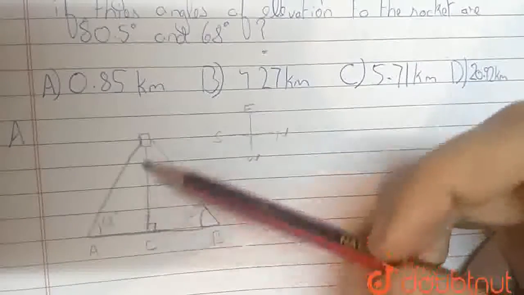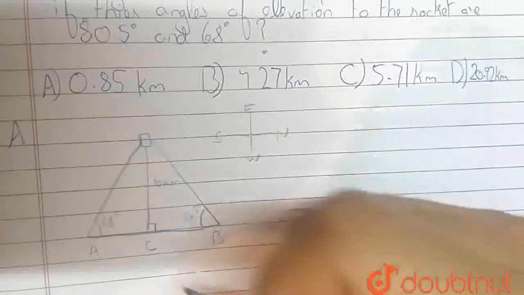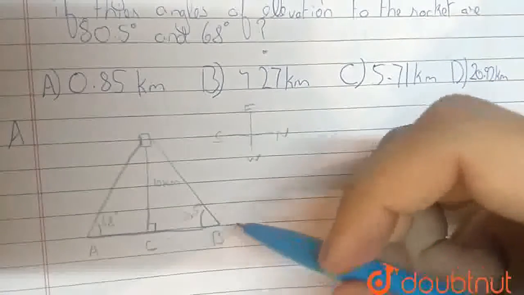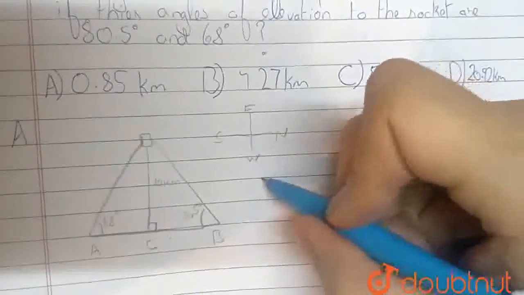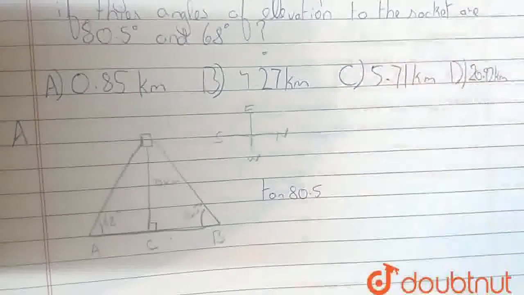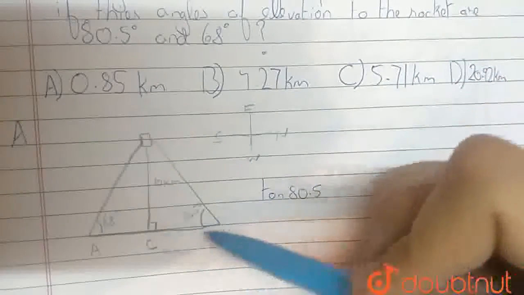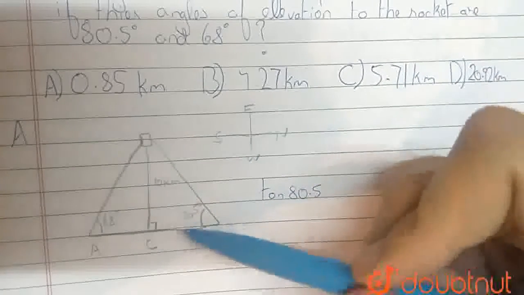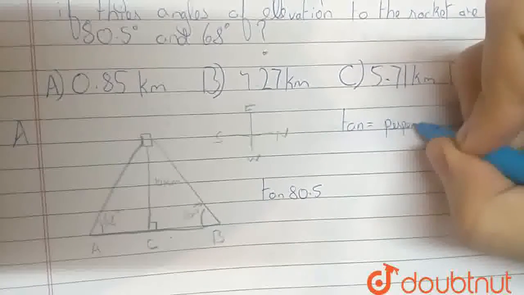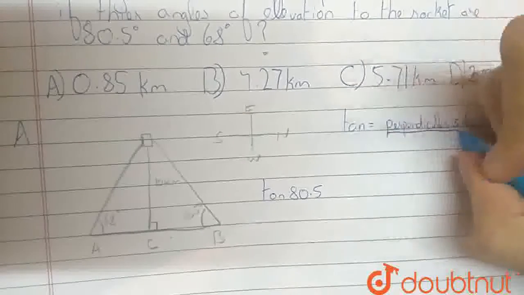Now since this is a right angle triangle, if we take tan of 80.5, we would get the perpendicular to the angle divided by the adjacent of the angle, as tan is equal to perpendicular side by adjacent side.